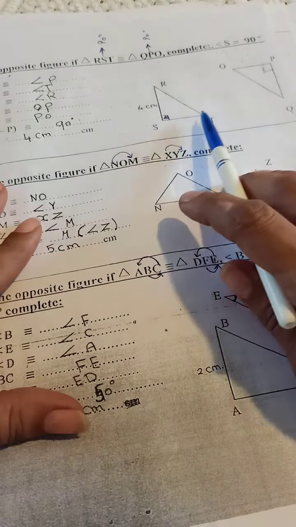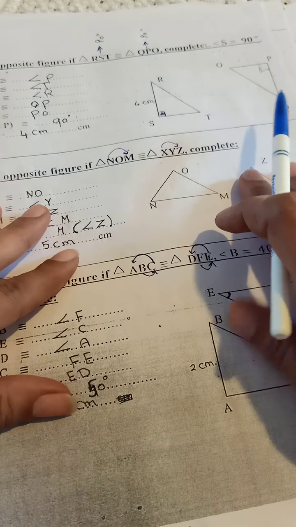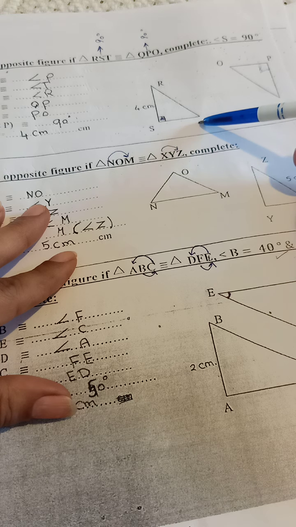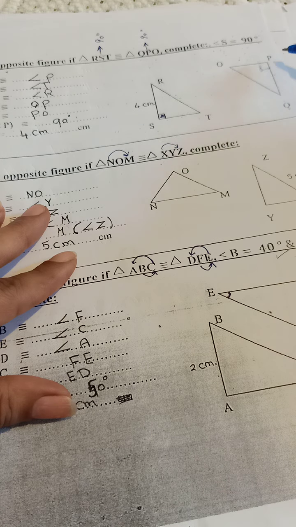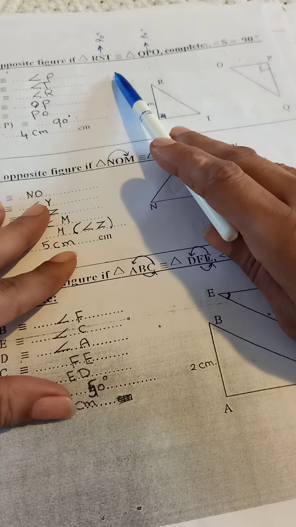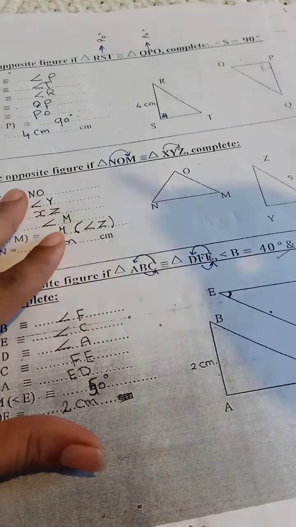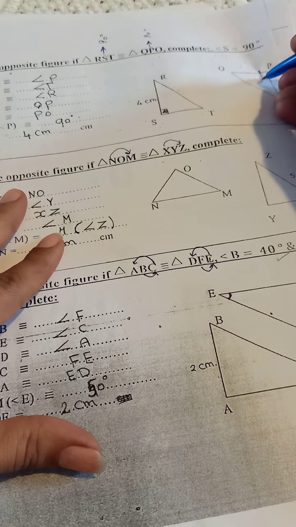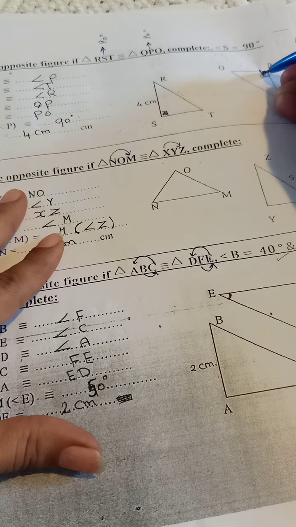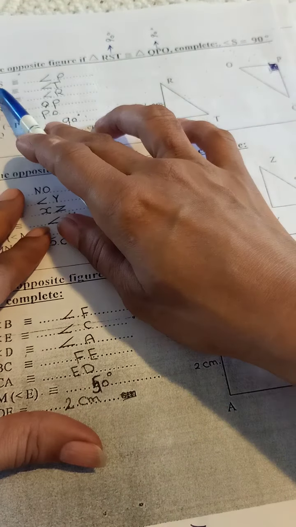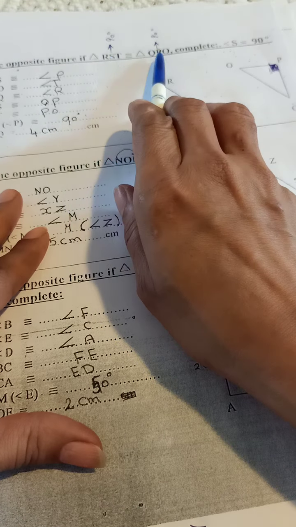But before we solve it, let's watch the figures also. I have R, S, T congruent to Q, P, O. That's why I told you to watch your letters first. So, angle S is 90 degrees, then angle P is also 90 degrees. Let's start again. Angle S congruent to angle P.